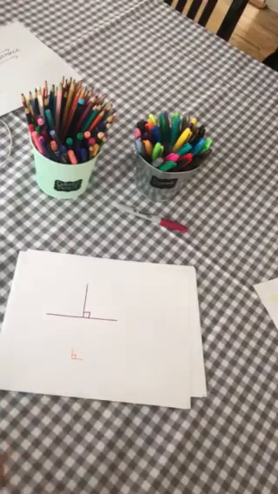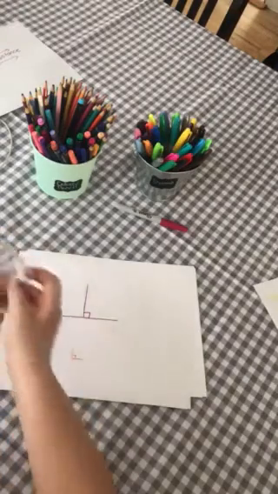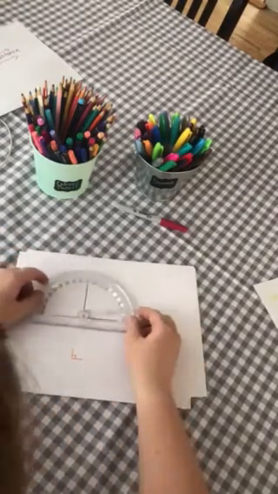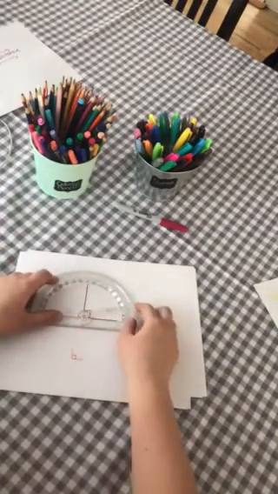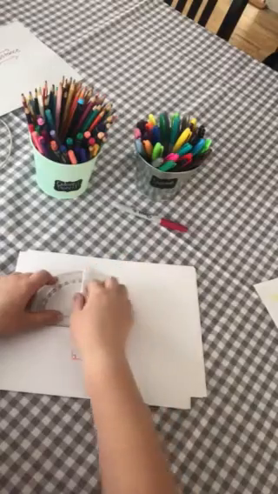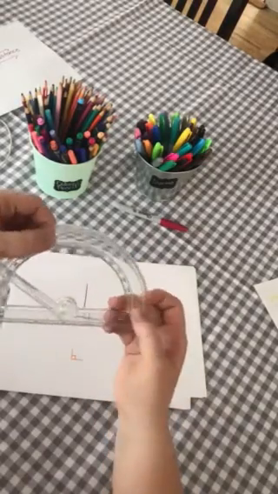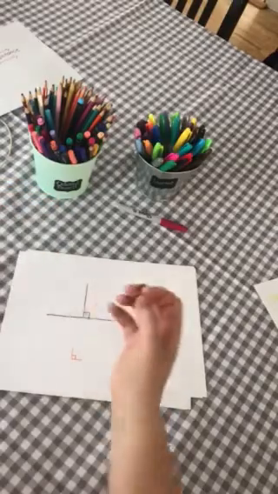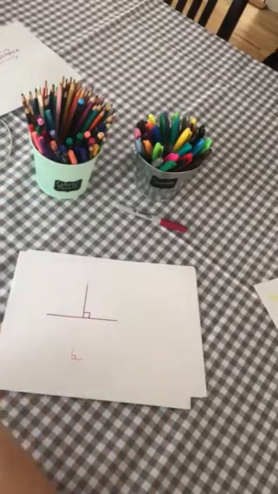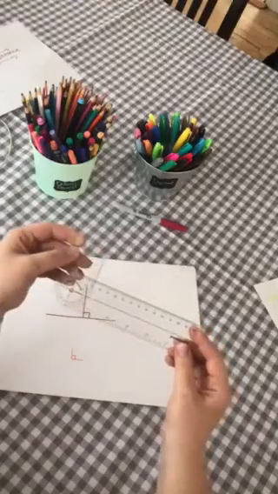That means it's 90 degrees. So when we measure this with our protractor, we put the middle part on the line and we hook it up and we move it, and look, that is 90 degrees. This one's a little worn out, so you can't really see it, but it does say 90 degrees. Let's try it again with another one. This is an angle measuring tool.